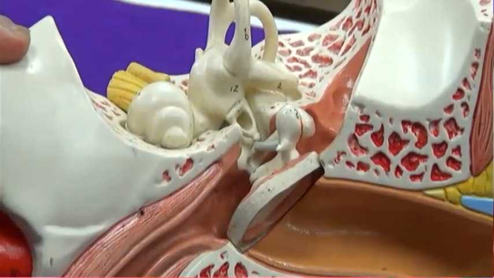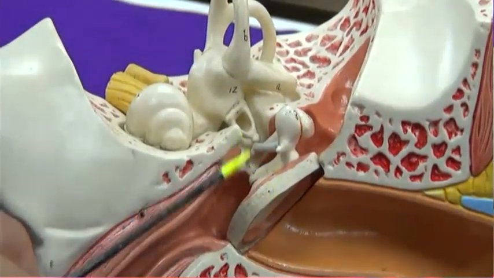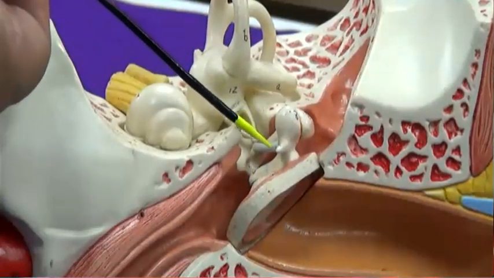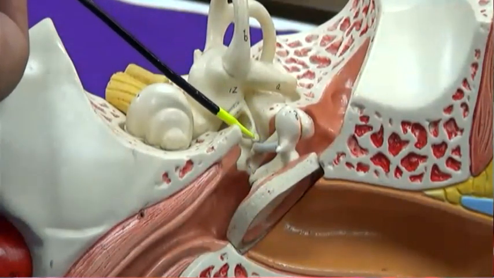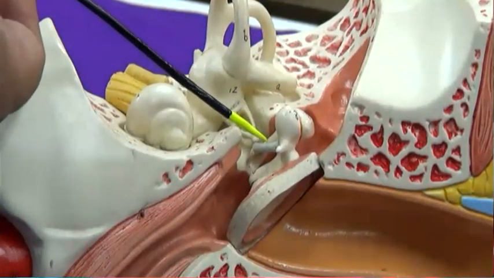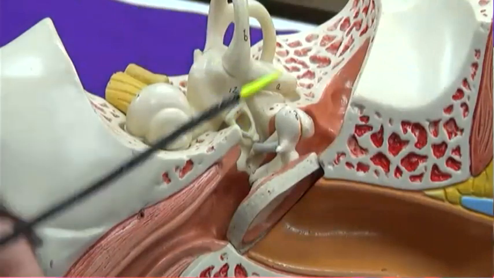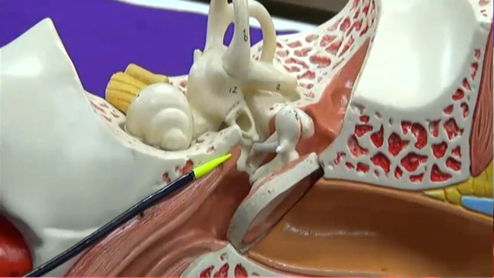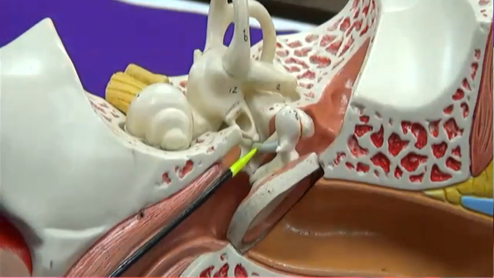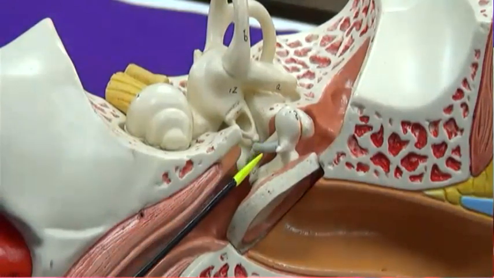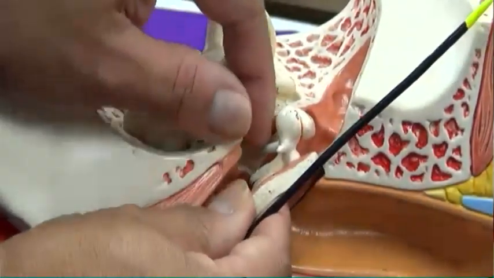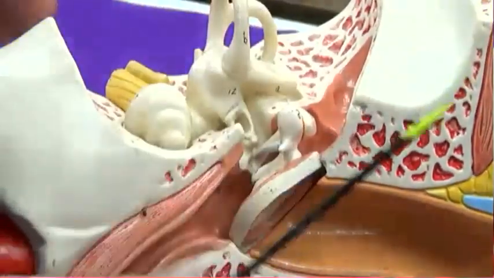You can also see this whitish structure, which refers to the tendon of the tensor tympani muscle. Maybe it's a bit difficult for you to look at this structure.